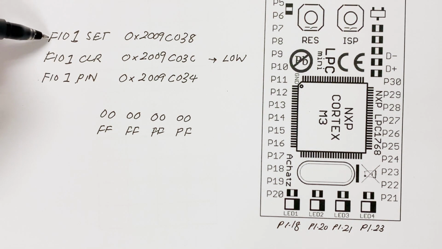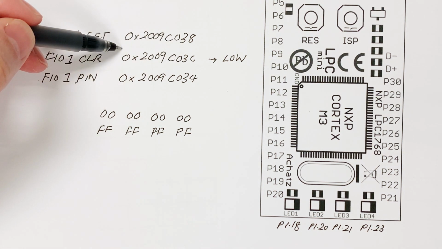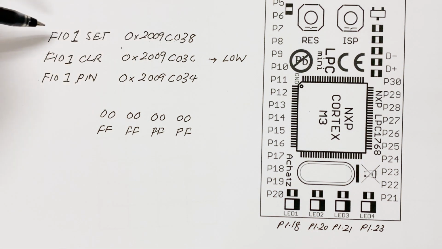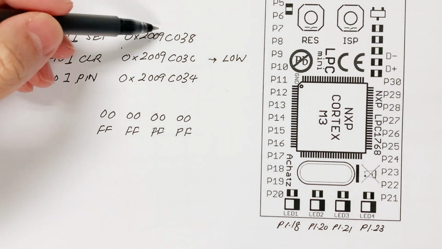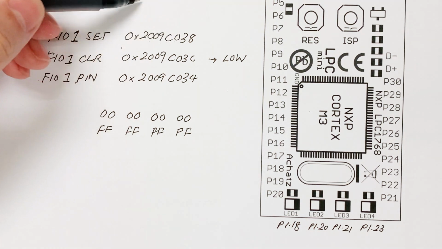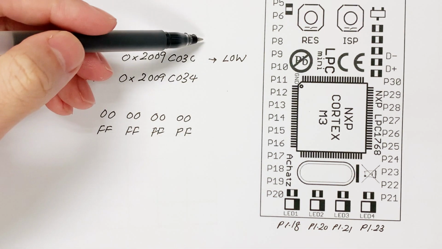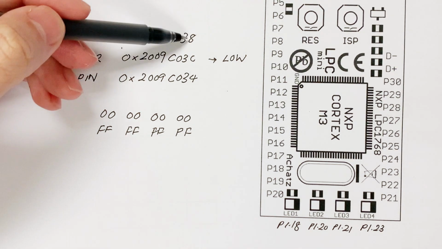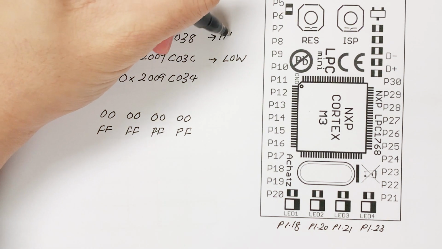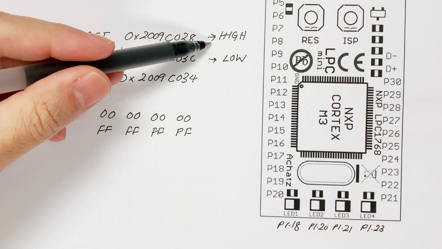As you could guess, FIO1 set is the opposite of FIO1 clear. It is another 32-bit register, located at the address 2009C038. In case you want to make any of the pins that belong to port 1 high, each of the 32 bits in this register represents an individual pin, so you can tell your microprocessor to set that pin to high based on the value you load into this register. So again, this is the register we use in case you need to make any I/O pin go to a high state.